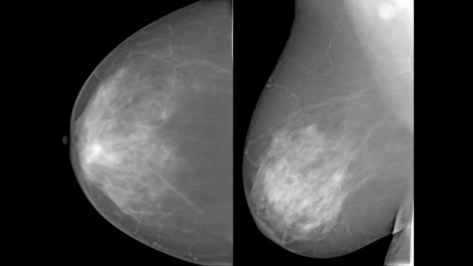So I have to do compression, spot magnification view. Again, you have seen asymmetry in the retroareolar area at craniocaudal view. What else? In the mediolateral oblique there is an added density at the left axilla representing lymph node enlargement.